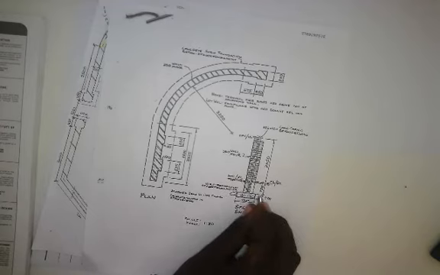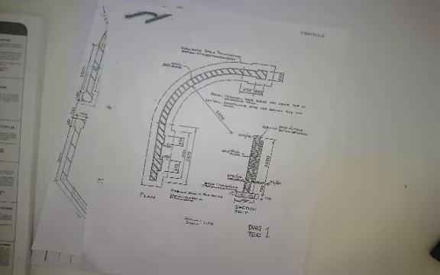How would you go about it? To excavate for land and the footing for land. What do you think? What do you think, man? What would they say? So, what would you do first? Excavate. Okay.